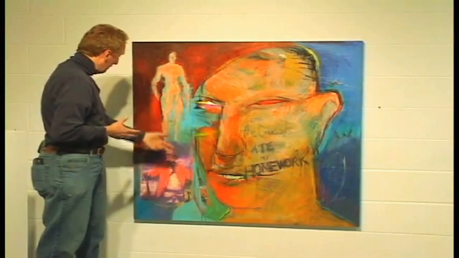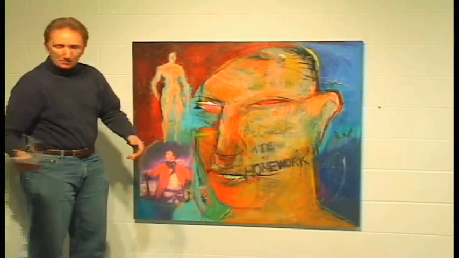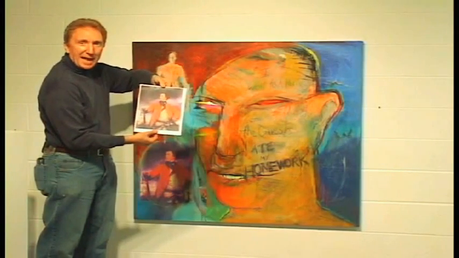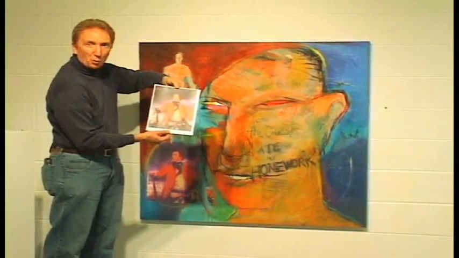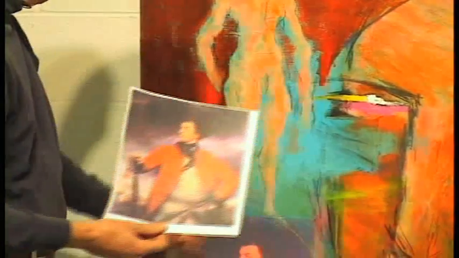This is a painting that I love. It's hanging in the Frick Collection in New York City. And it's painted by the British painter Sir Joshua Reynolds. And it's a painting depicting General John Burgoyne, the Revolutionary War British general who lost the famous battle in the Revolutionary War at Saratoga. I love this painting.